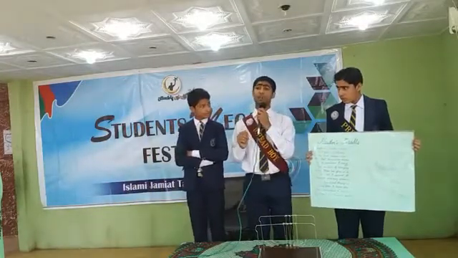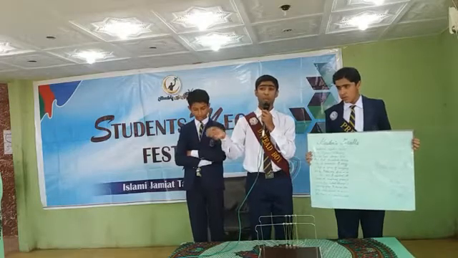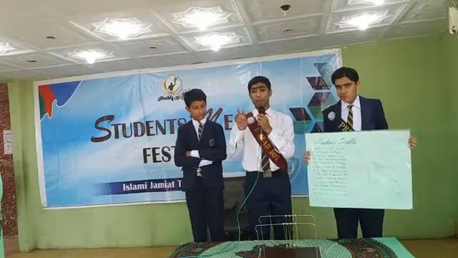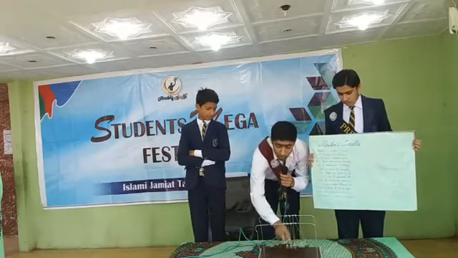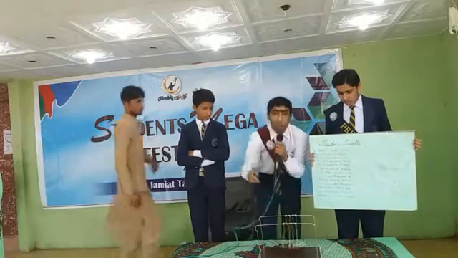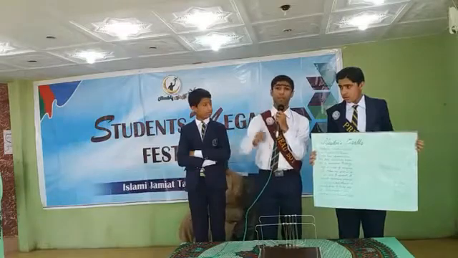And further in this process, the force transfers from the first ball to the second. But the balls in the middle, for example, if I push this ball, the middle two balls won't be affected. They will stay on their mean position.